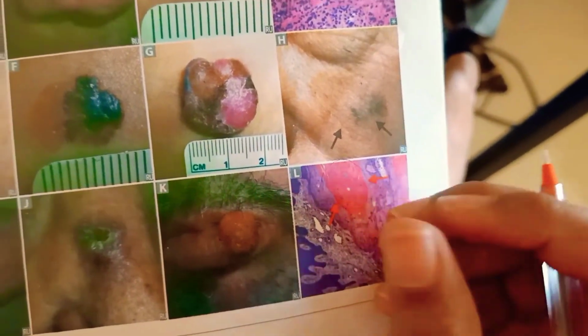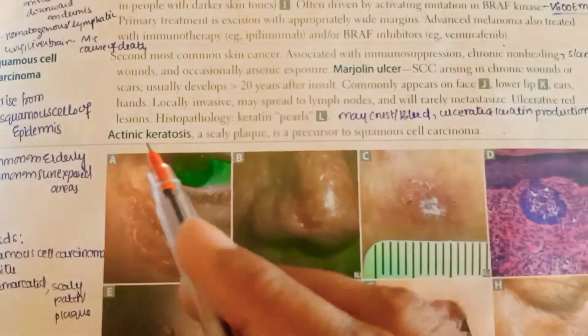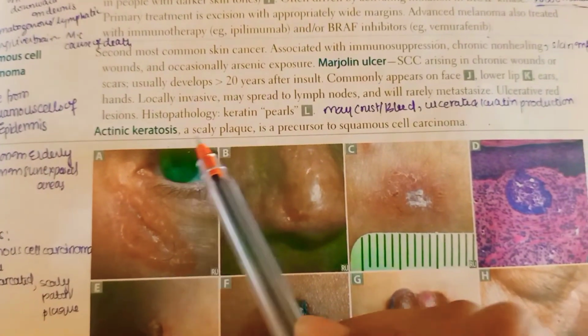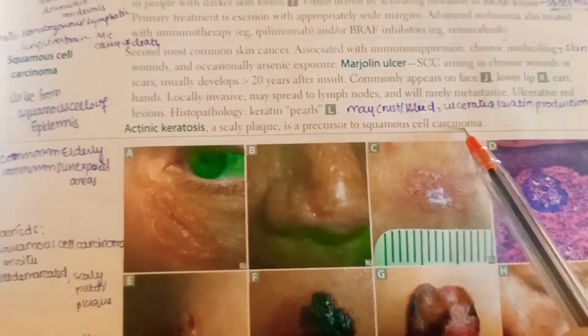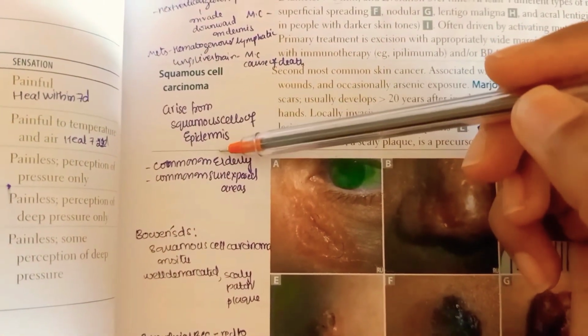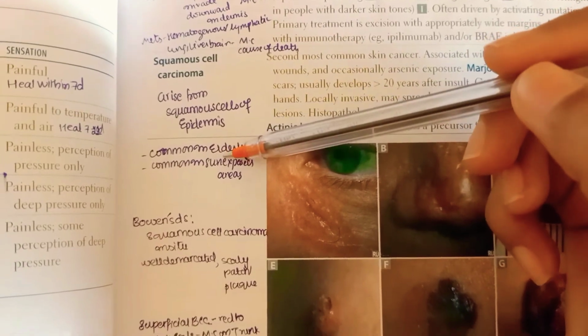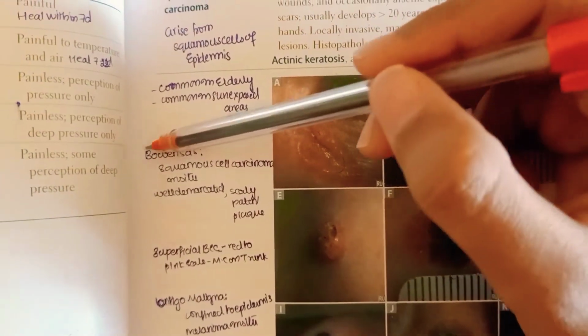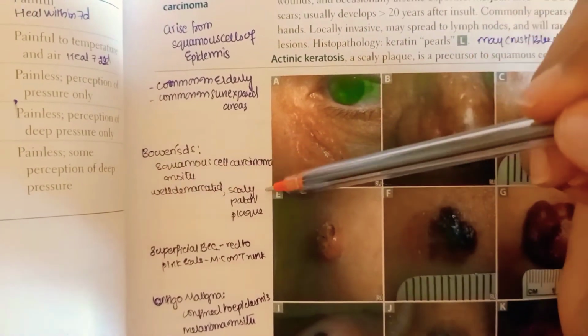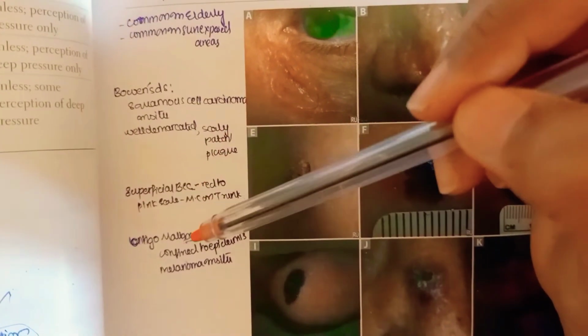You can see these are the keratin plugs, and may crust, bleed, ulcerate, and there's keratin production. Actinic keratosis, a scaly plaque, is a precursor to squamous cell carcinoma. Squamous cell carcinoma arises from squamous cells of the epidermis. It is common in the elderly, in sun-exposed areas. There's one disease called Bowen's disease. This is squamous cell carcinoma in situ, a well demarcated, scaly patch or plaque.